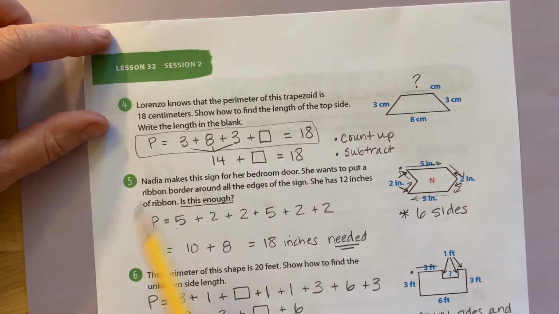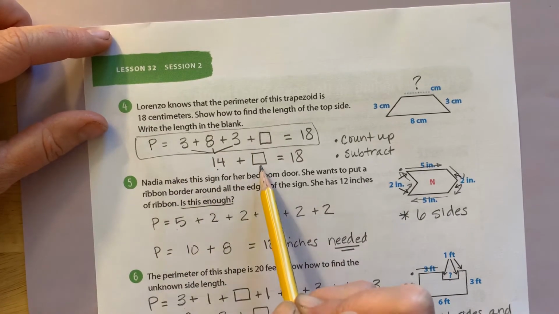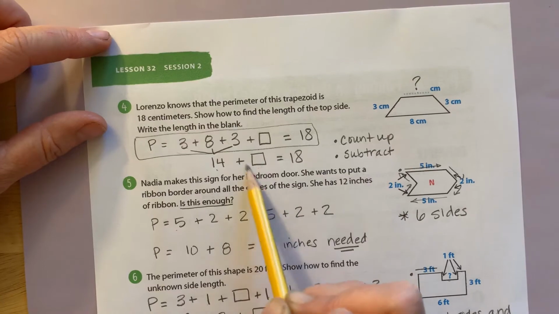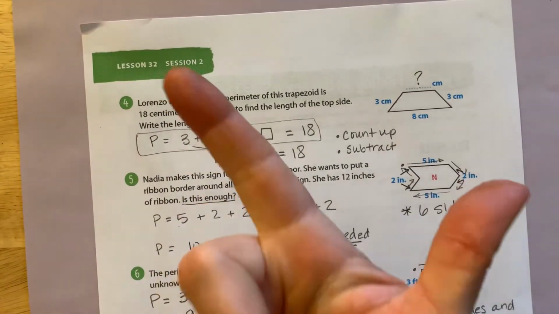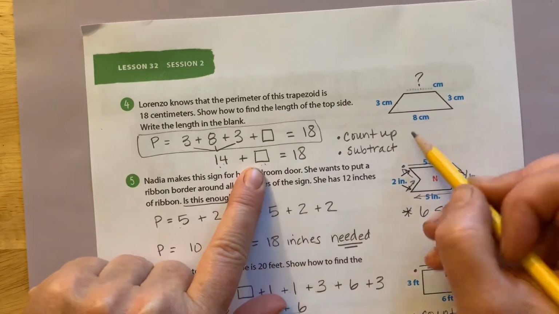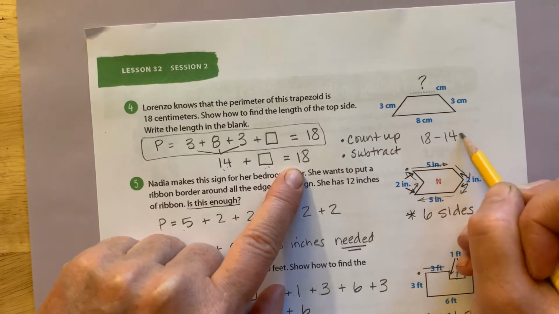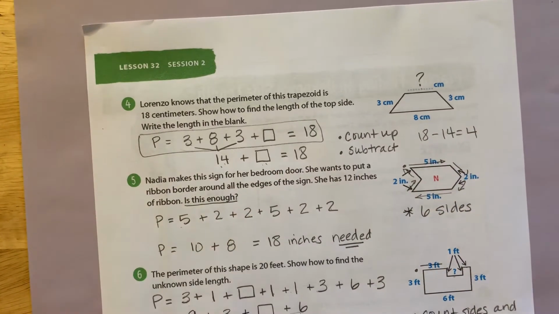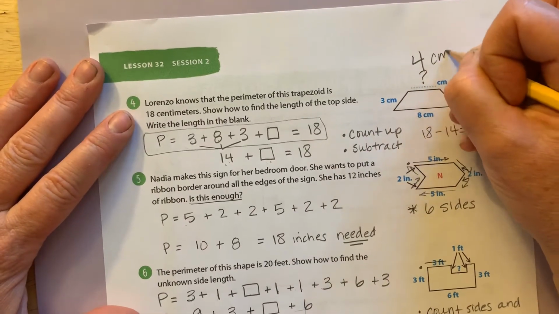Then I have to solve it. I put my numbers together to be 14. And then I have to either count up or subtract to find my missing number. I can start at 14, 15, 16, 17, 18. So my answer is 4. Or I could have thought about, I want 18. I have 14. I need 4 more. So 4 is our answer. 4 centimeters.